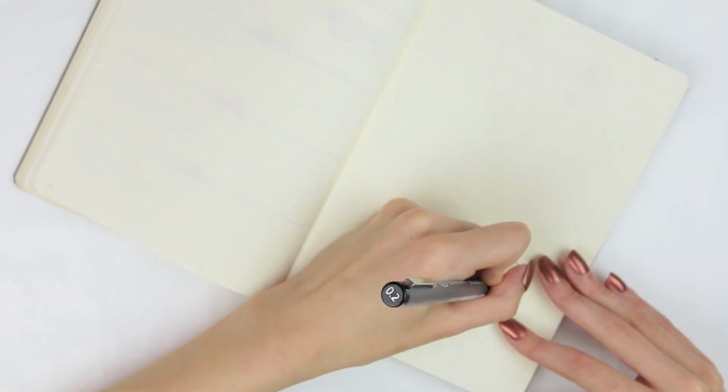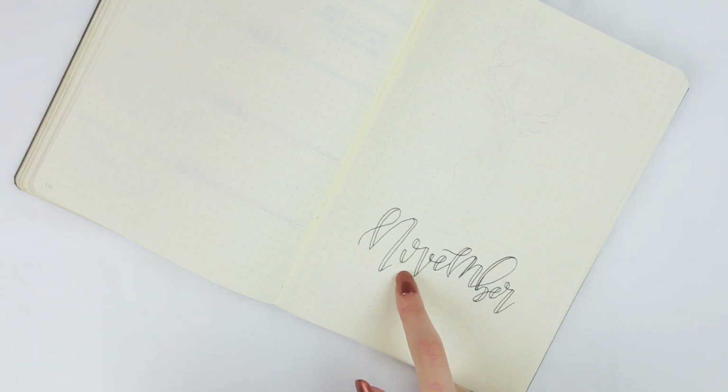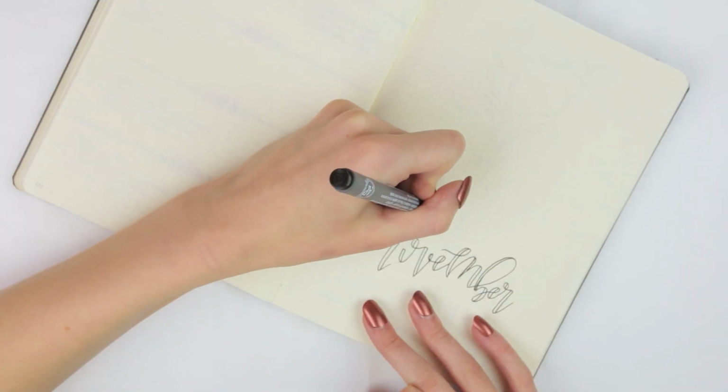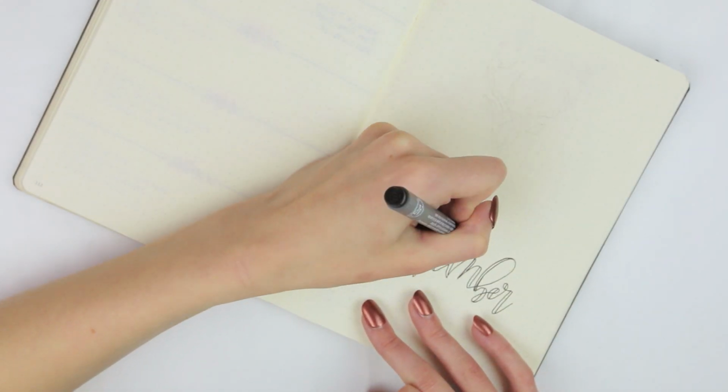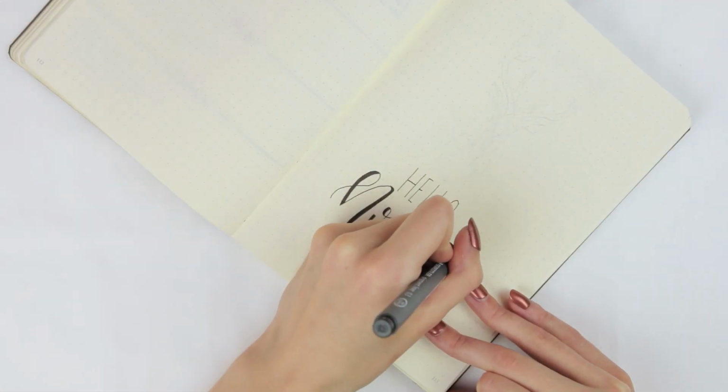Yes, I do realize it's the 10th of November, but if you can tell by my voice, I am ill, but I'm getting better now, and I've only just set up my bullet journal yesterday and thought that I would film the process because you guys seem to really enjoy my plan with me videos and I really enjoy making them as well.